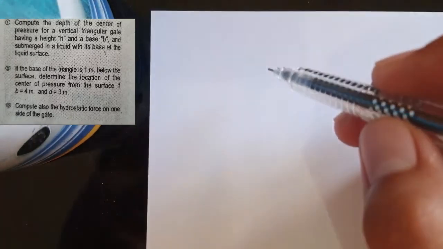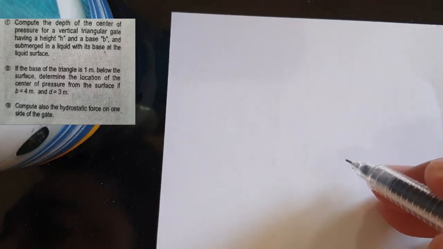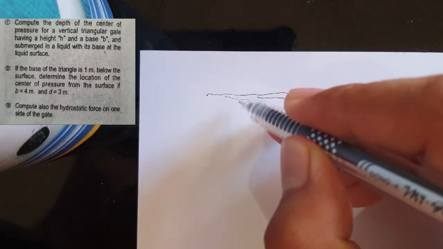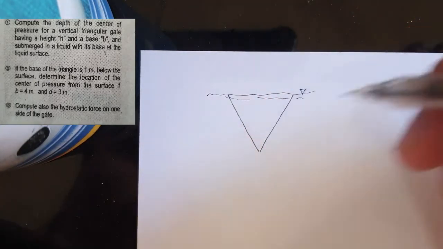Okay, so we have this problem for hydrostatic force on plane surface. Compute the depth of the center of pressure for a vertical triangular gate having a height of h and a base of b and submerged in a liquid with its base at the liquid surface. So we have the width, the height, and its shape is triangular. Its base, if we illustrate, is at the surface of the water.